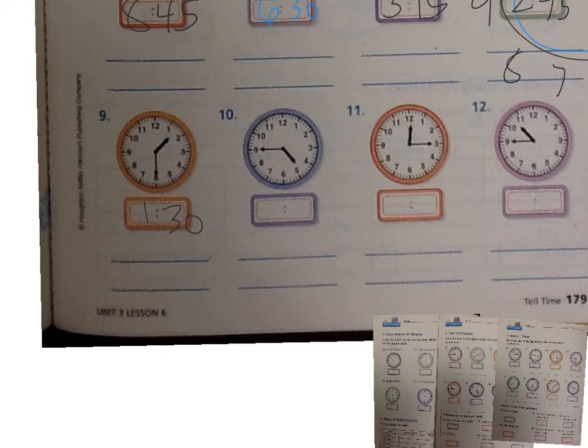Next one is the small hand is almost to the 5. It's not at the 5 yet, and it's not past the 5. So it can't be 5. It has to be 4 something. And we know the big hand is pointing to the 9, so it's 45. So you could say 4:45, or you could say a quarter till 5, because it's almost to 5. In 15 more minutes, in 1/4 of an hour longer, that big hand's going to move and be pointing right at the 5.